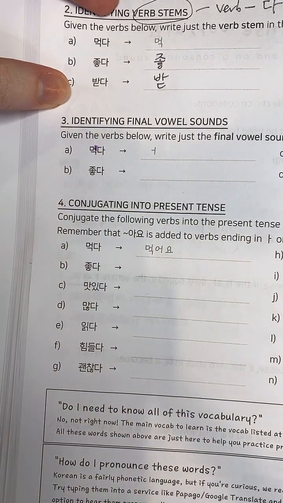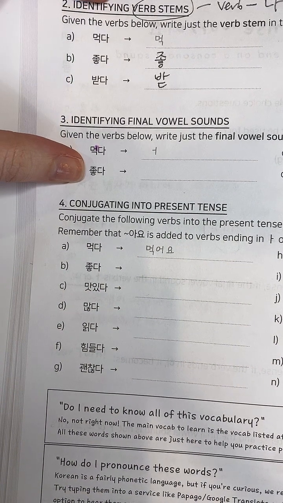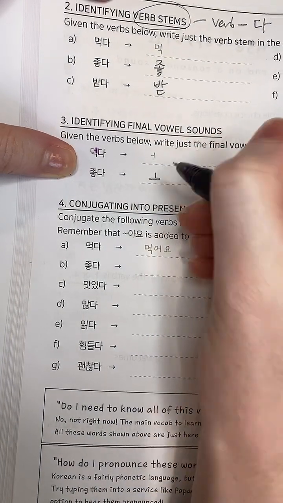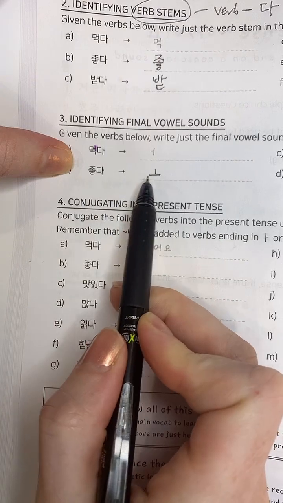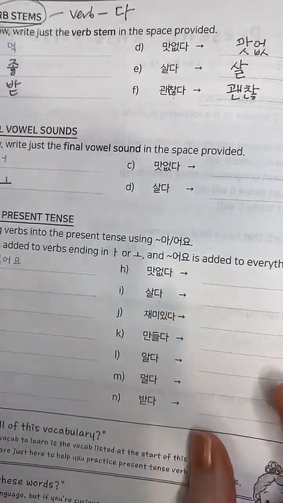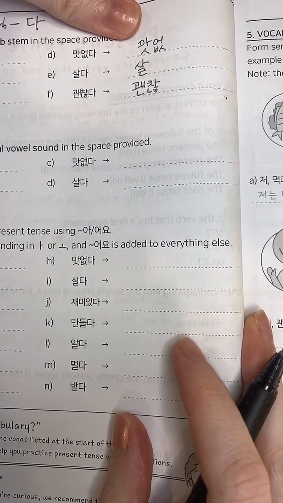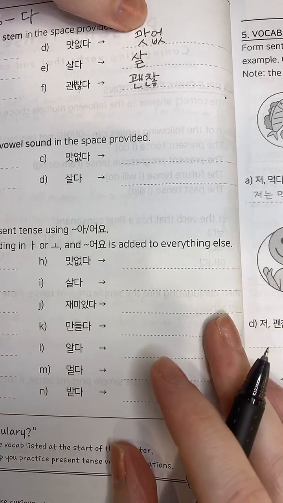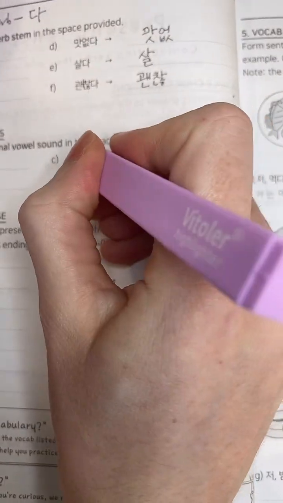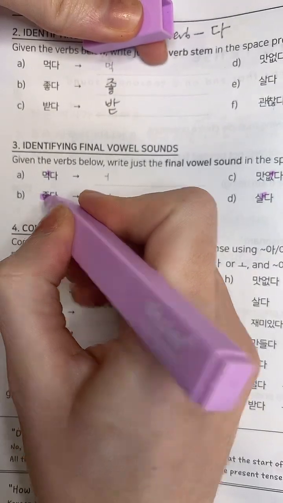What about in B, in 좋다? What is the final vowel sound in 좋다? It is o. It's a little hard to see, it's quite small, but that is the final vowel sound of 좋다. What about in C, 맛없다? What is the final vowel sound? The final vowel sound in this, again, it's this little guy. I can highlight it in all the ones. This guy, and it's this guy.